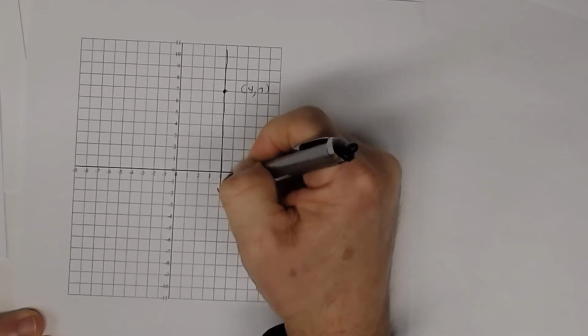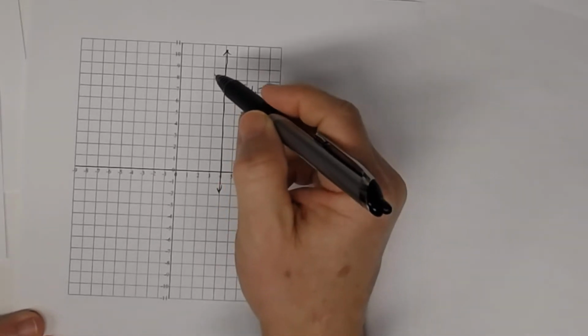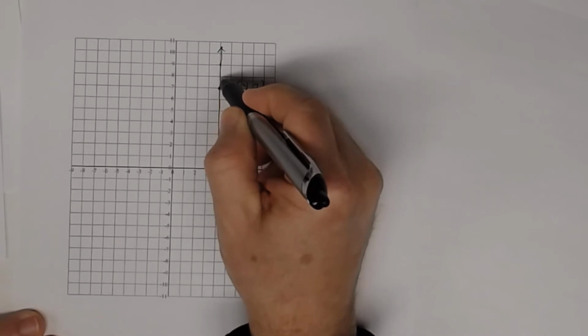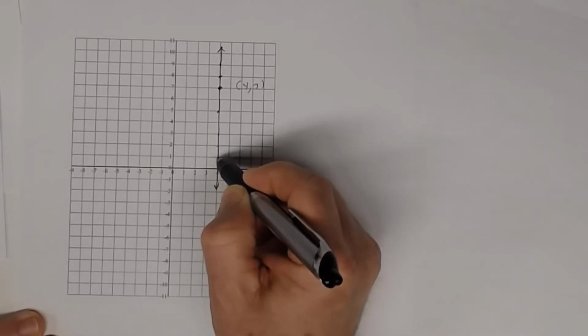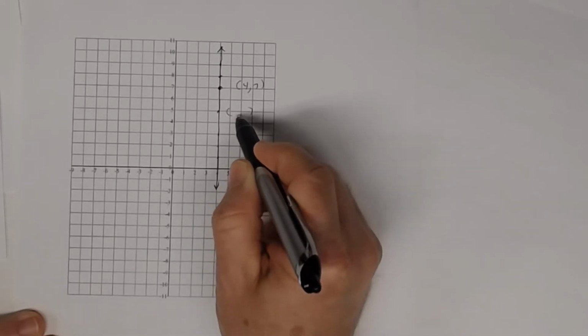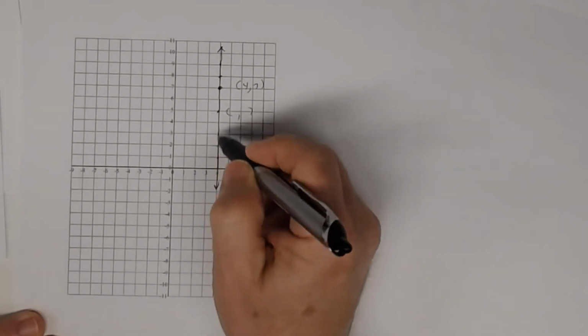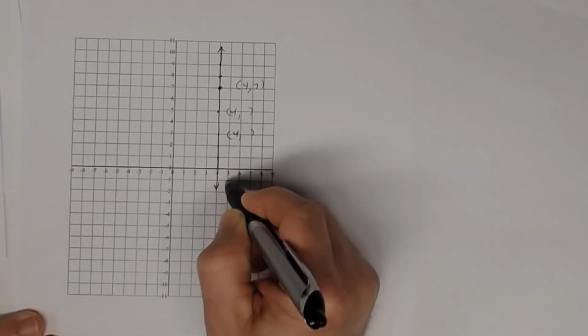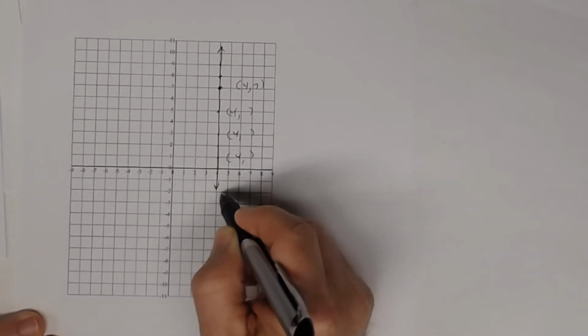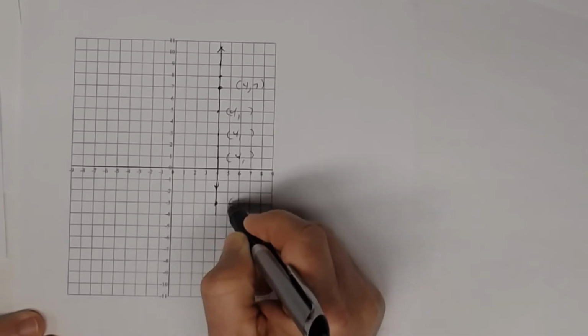And let's think about what's special about this vertical line. If I look at all these points here, what do they have in common? Well, they have in common the fact that the x-coordinate is all the same. So this x-coordinate here is 4, this x-coordinate here is 4, this x-coordinate here is 4, and so on.